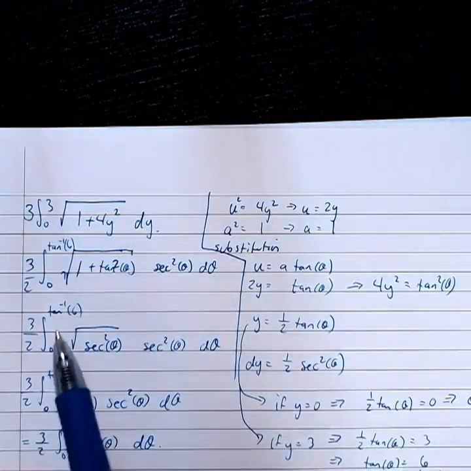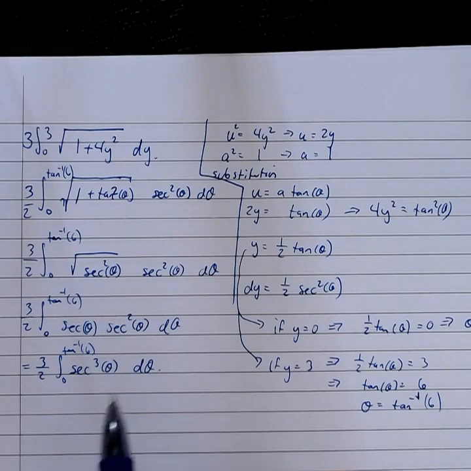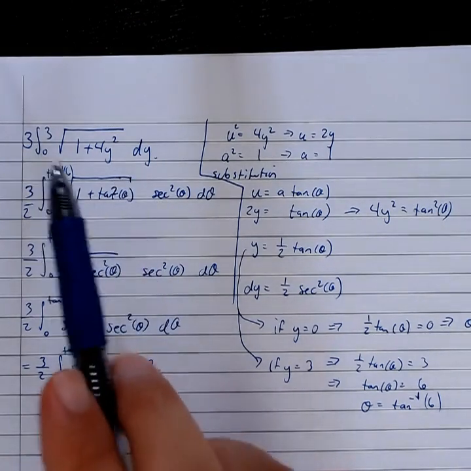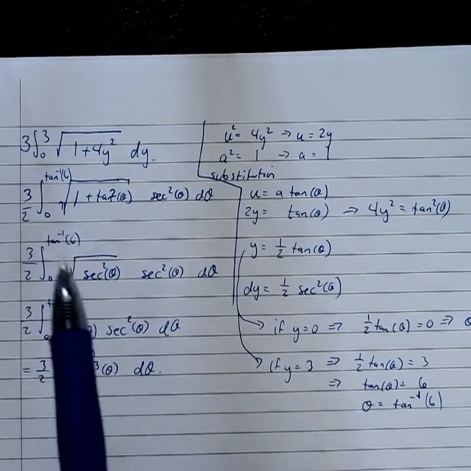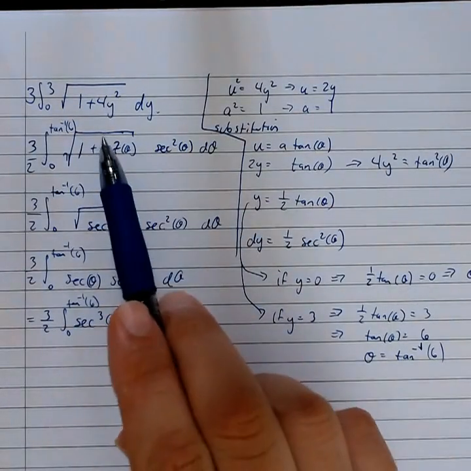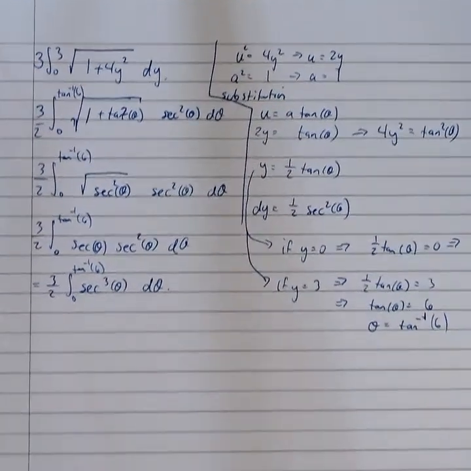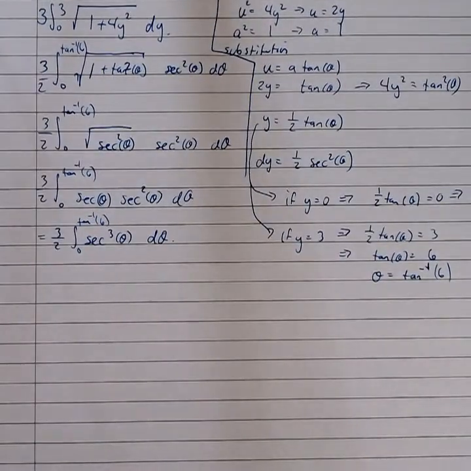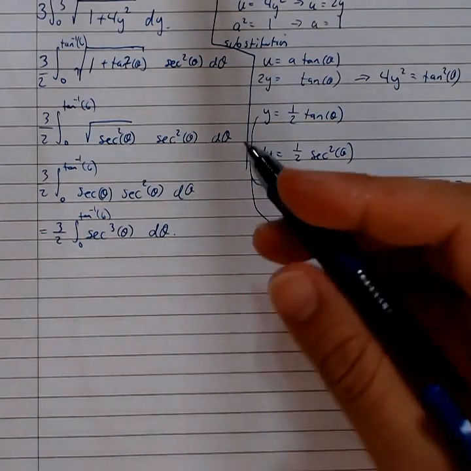Of course, you didn't have to change your boundaries. You could have found an antiderivative and then come back in terms of y and evaluated using these original boundaries. But here, that'll save you the extra 2 or 3 steps that are required to do that. At the end, we won't have to come back to y. We'll just evaluate with respect to theta. Okay, so now all we need to do is find the integral from 0 to the inverse tangent of 6 of secant to the third of theta d theta. And here, let's just go ahead and do this off to the side.